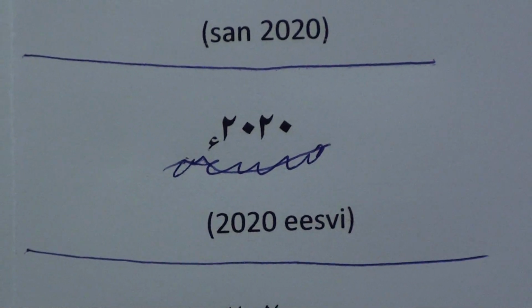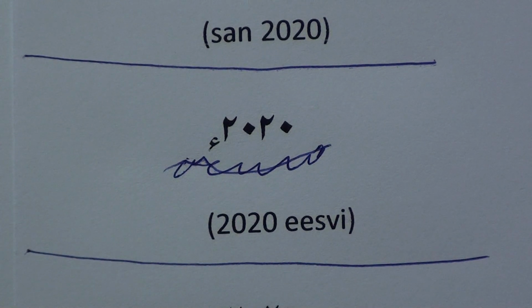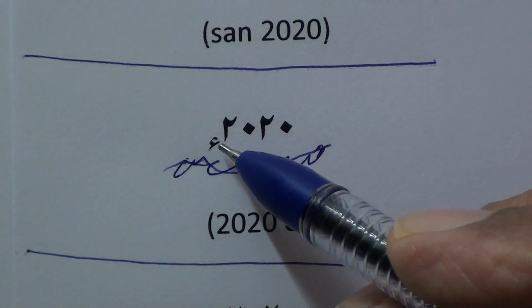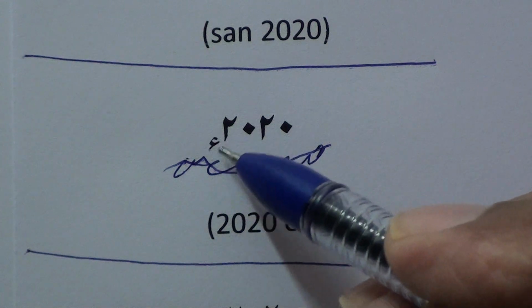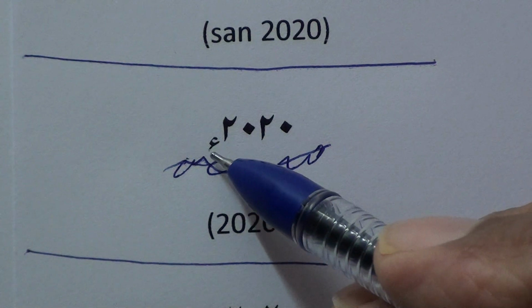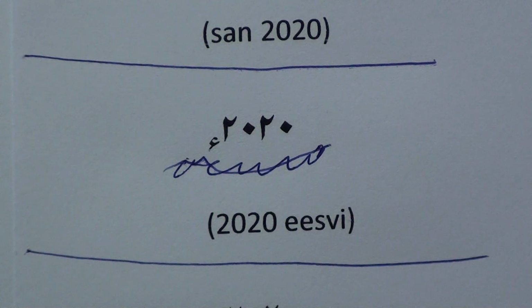And here you are looking at a small an, not full an, but half an. After this is an. It means Iswi. So this is 2020 ईस्वी. 2020 ईस्वी means 2020 AD.